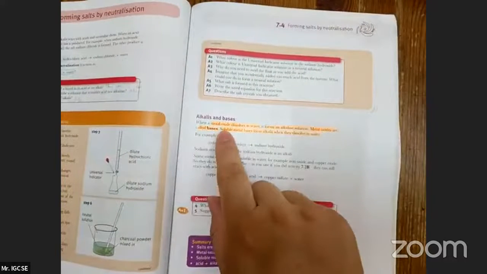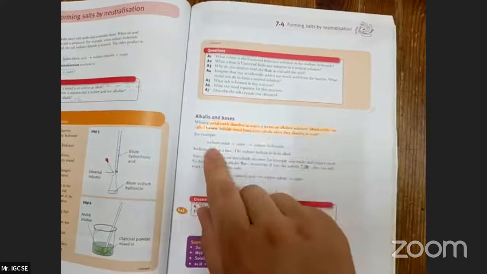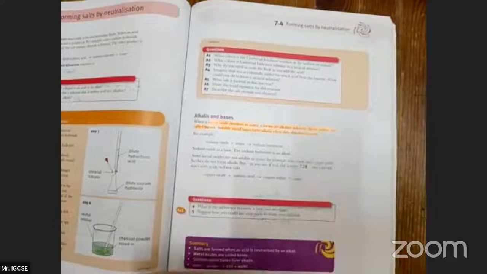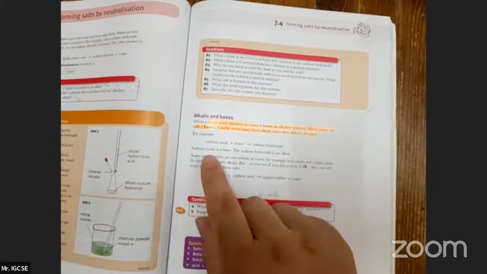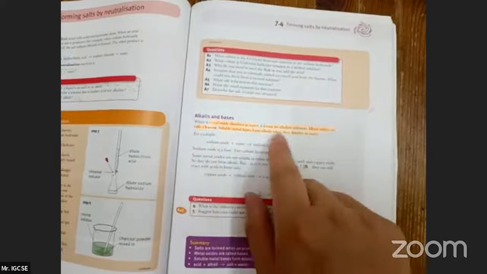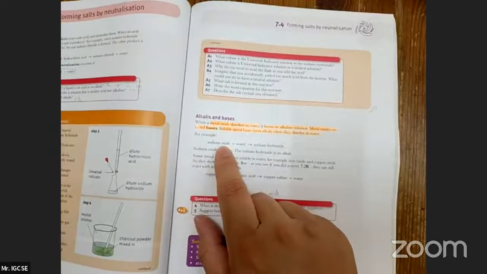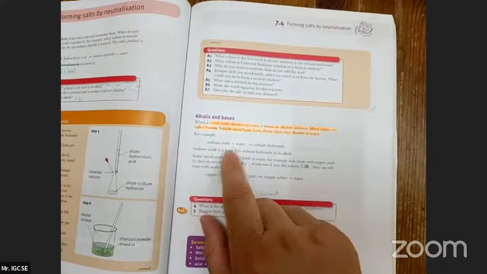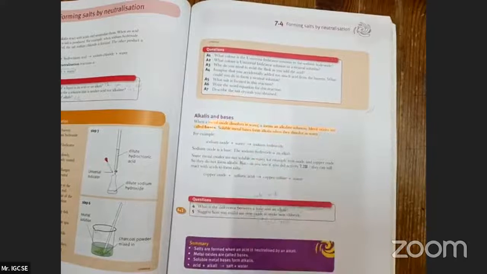When a metal oxide dissolves in water, it forms an alkaline solution. Metal oxides are bases. As I told you, the dry form is called a base, and the water solution is called alkaline. Sodium oxide plus water will become sodium hydroxide, which is alkaline. So sodium oxide here is a dry form, or without water, so we call it a base, and then here is an alkaline.